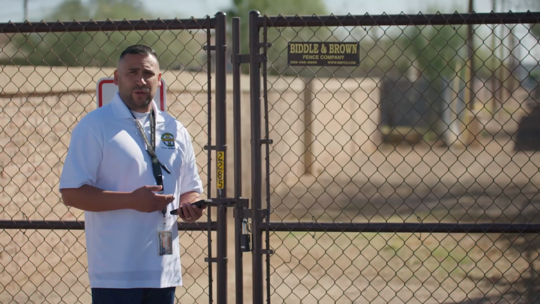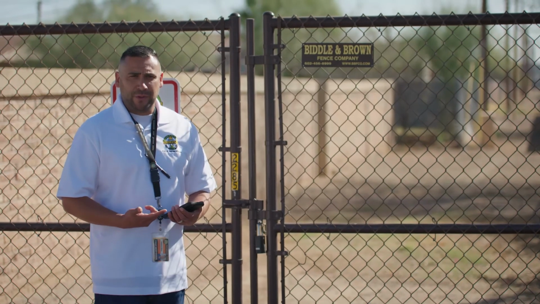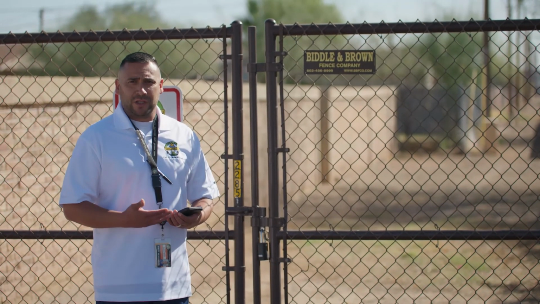We ask that if you've gained access through temporary code, or one of our team has opened the gate for you, or you use the app, that all customers or requesters lock the gate when they're done.